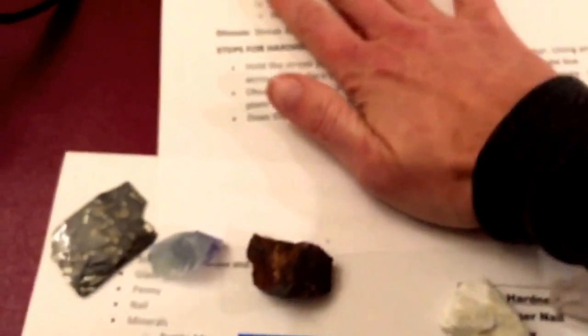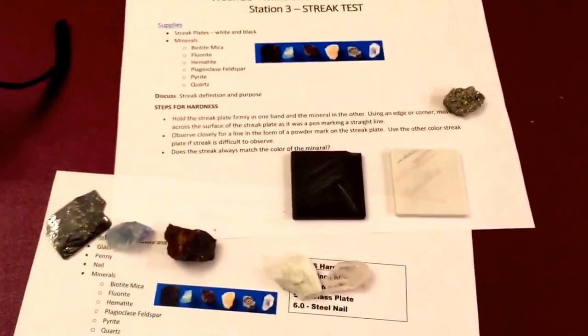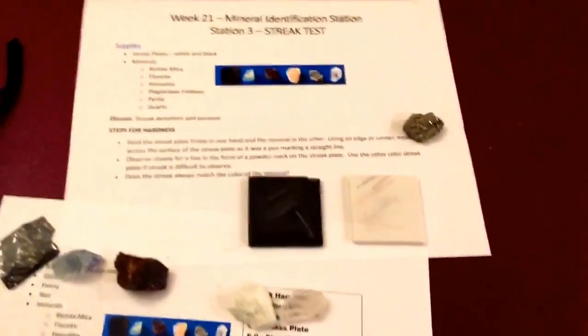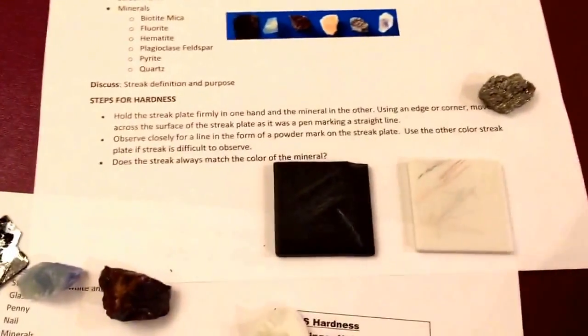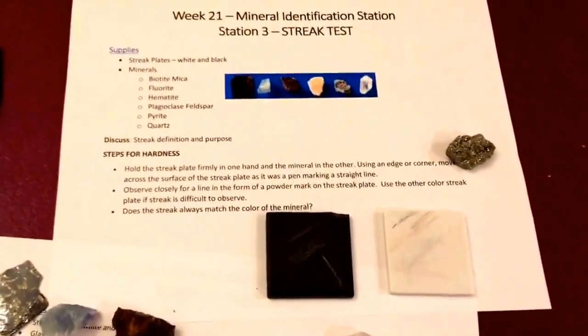Okay, so the activity is, for this, we'll have 2 sets of these. So you can put them into groups of 4 and have them take turns with the minerals, or you can just have them take one mineral and pass it down from person to person. It's really up to you how you want to run that in your class.